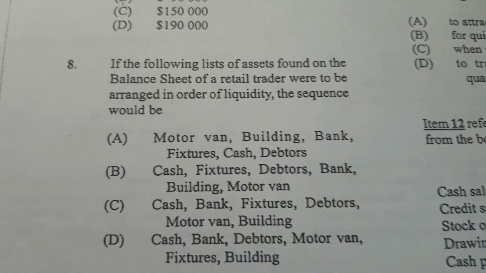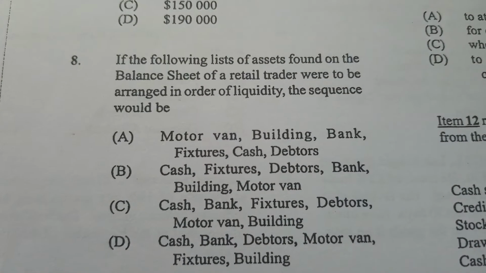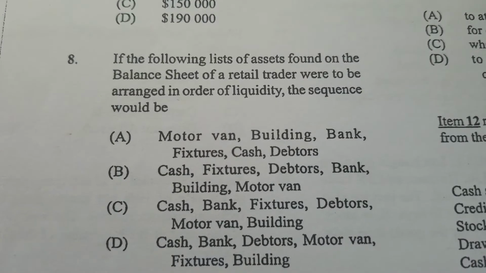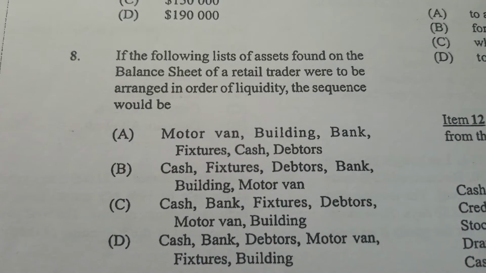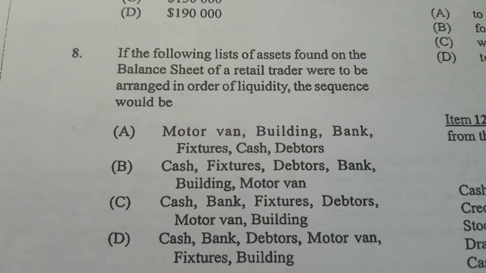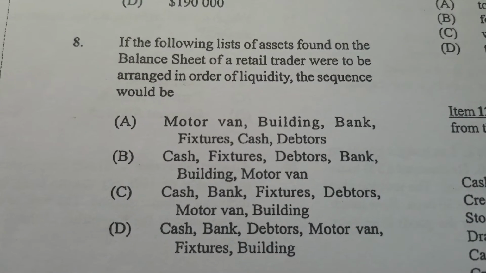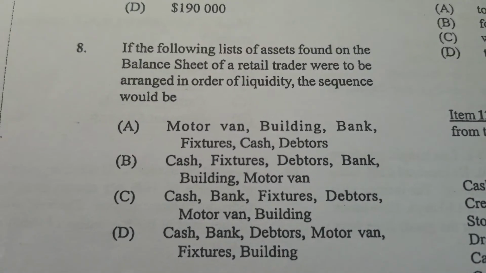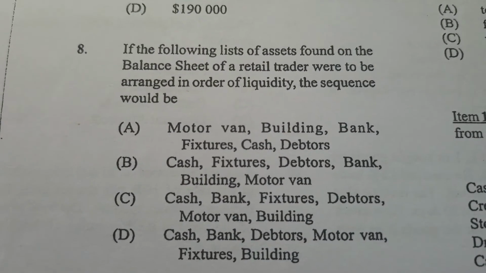Now question 8. Question 8 says, if the following list of assets found on the balance sheet of the retail trader were to be arranged in order of liquidity, the sequence would be, and upon examination, D would be our most appropriate answer. Cash, then bank, then debtors, then motor van, then fixtures, and then building. So D would be the most appropriate response.